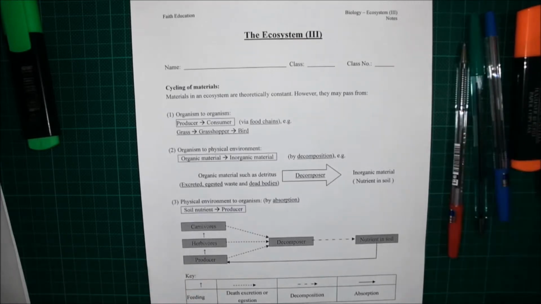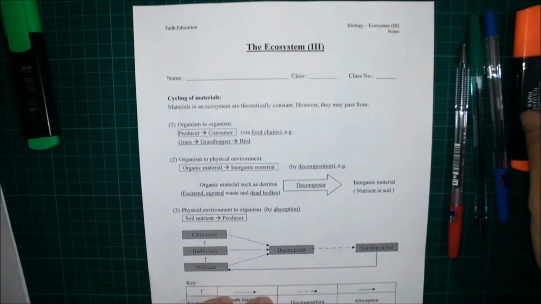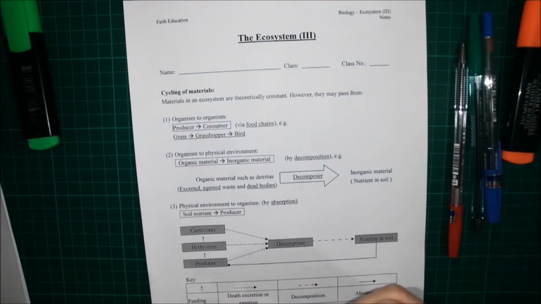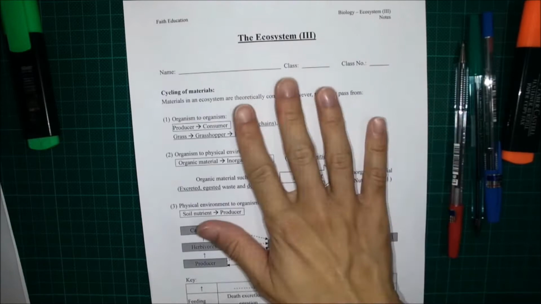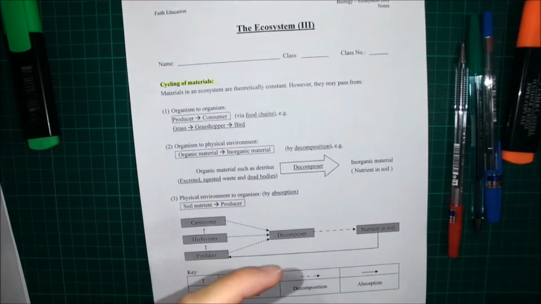In this video, I am going to talk about ecosystem part 3. It's about the cycling of material. Before I talk about the carbon cycle and the nitrogen cycle in these notes, I would like to remind you of the concept of the cycling of material first.